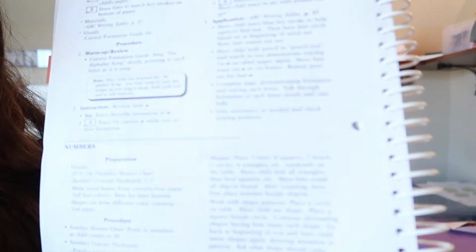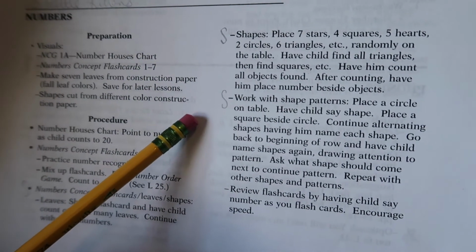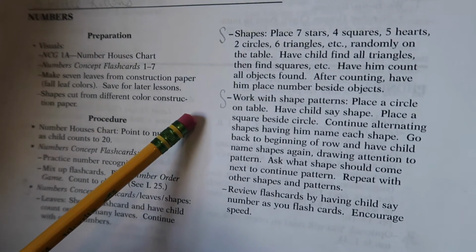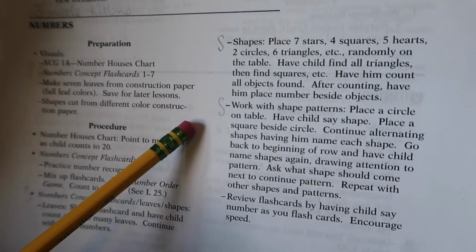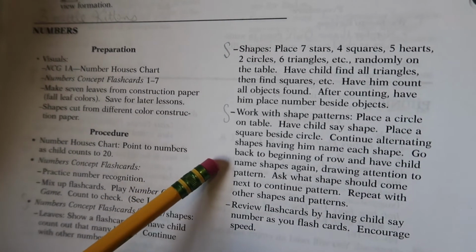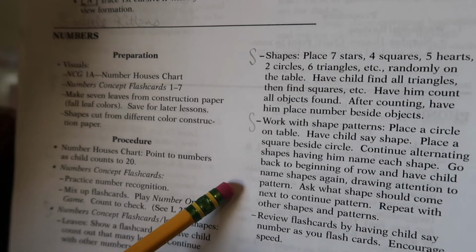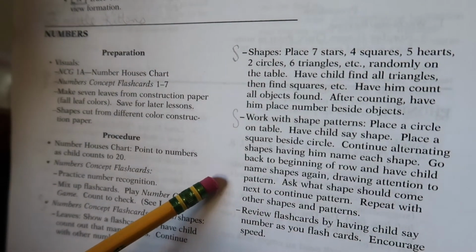The next thing is a 5-year-old thing as well. It says work with shape patterns. Place a circle on table, have child say shape. Place a square beside circle. Continue alternating shapes, having him name each shape. Go back to beginning of row and have child name shapes again, drawing attention to pattern. Ask what shape should come next to continue pattern. Repeat with other shapes and patterns.